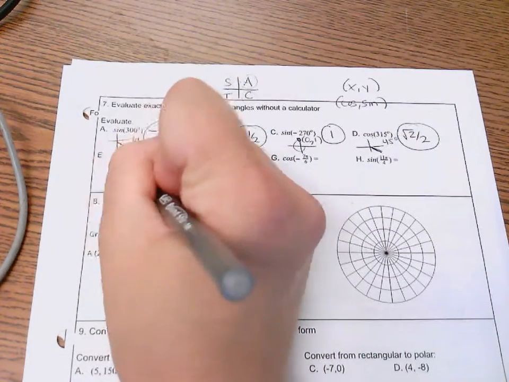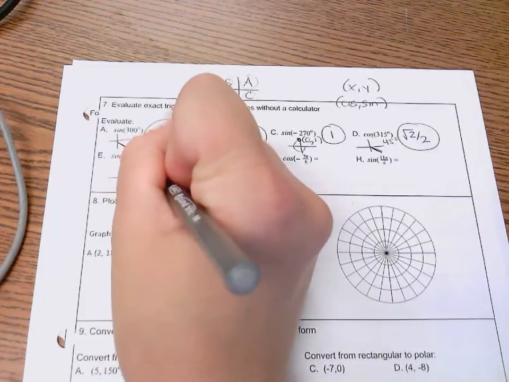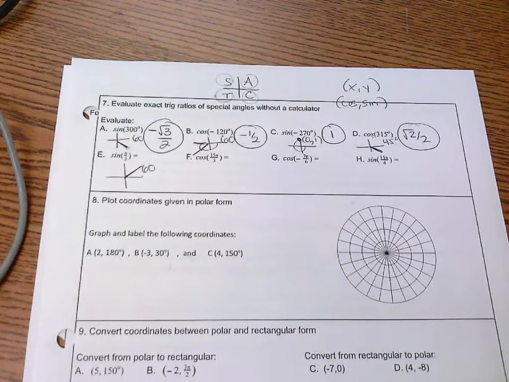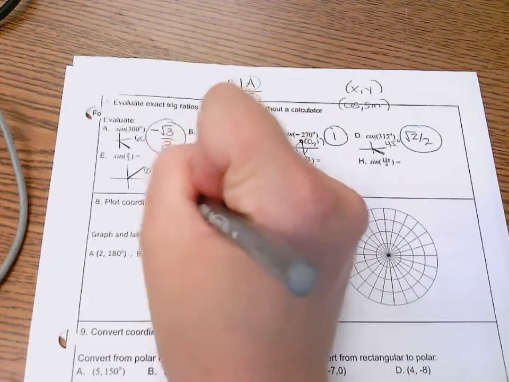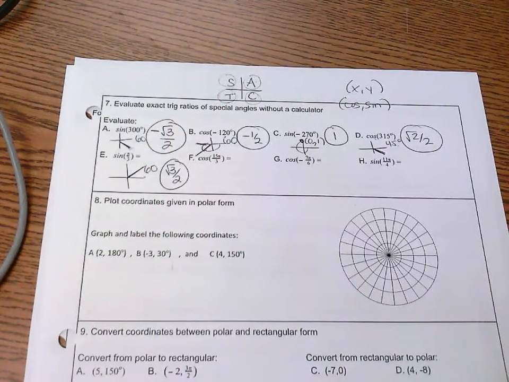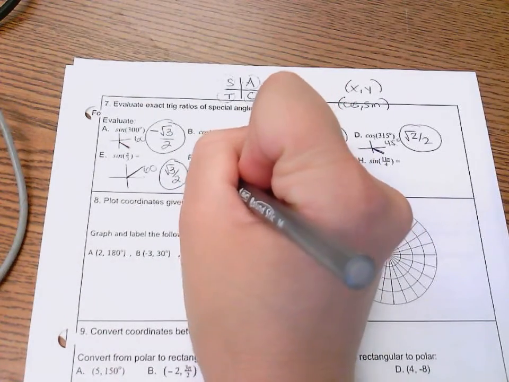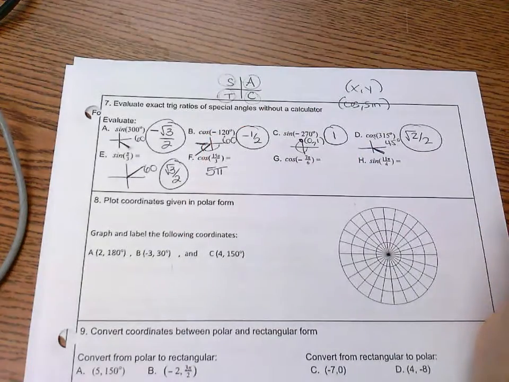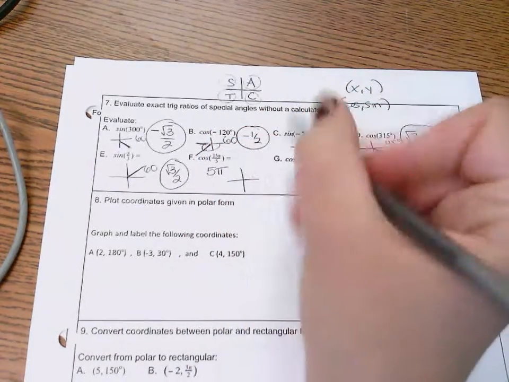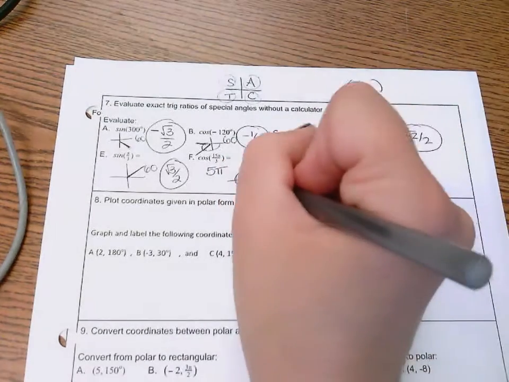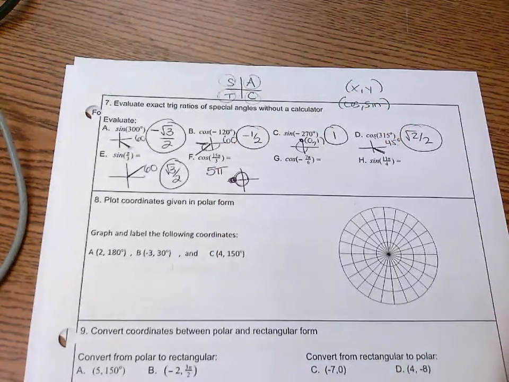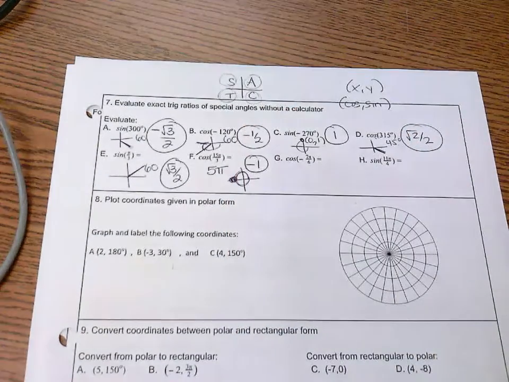Pi over 3 is in quadrant 1. It's a 60-degree angle in radians, and I know the sine of 60 is root 3 over 2. So positive root 3 over 2 is the solution. 15 pi over 3 is the same as 5 pi if I reduce that. So if you count going around the circle, 2 pi is once, 4 pi is second, 5 pi would put me over here on the negative x-axis where the cosine value is the x value of negative 1.